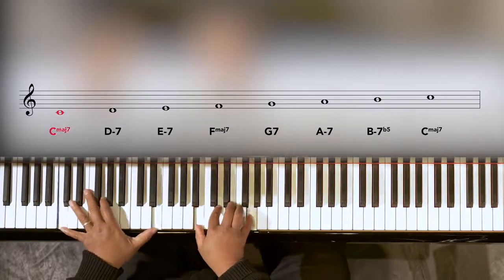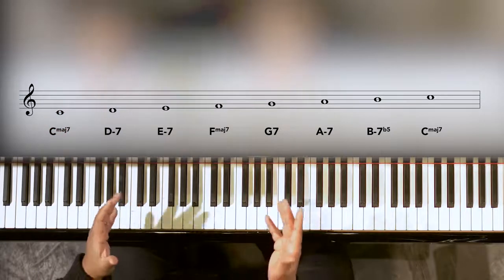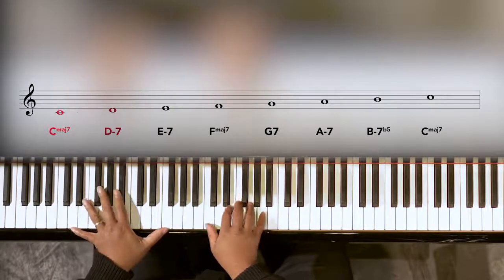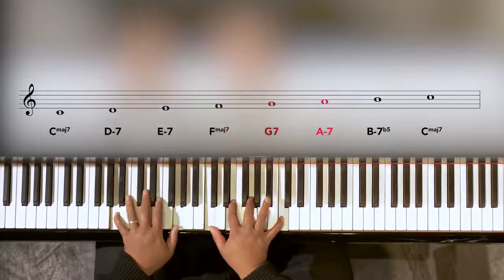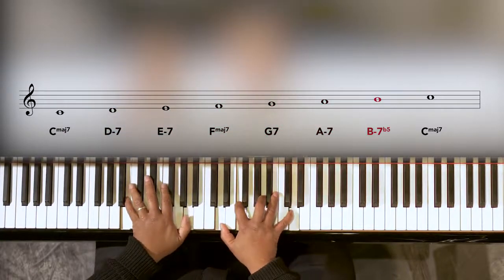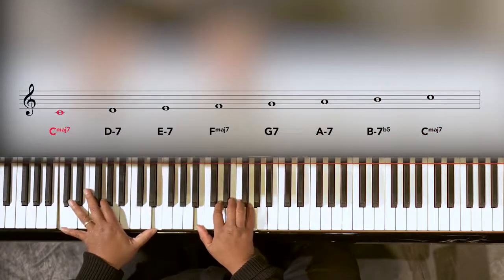If I'm in the key of C major, I know that C major has 7 diatonic chords in it: C, D minor, E minor, F major, G dominant, A minor, B minor 7 flat 5, C. Those are the 7 chords that are in C major.